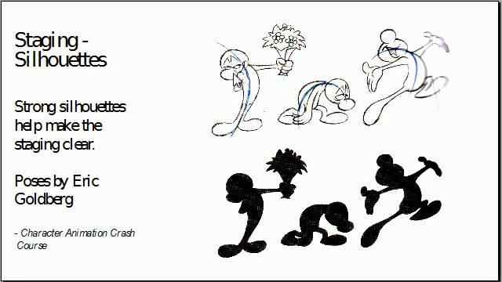So here, Eric has done these drawings, and then below, you can see he's turned them into silhouettes. And especially with this one at the end, we know exactly what's going on, even without the linework in the middle. You can tell just from this character's body language what's going on. So staging is very important, and making silhouettes clear is an important related concept.